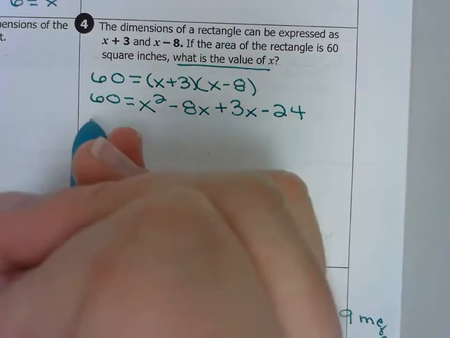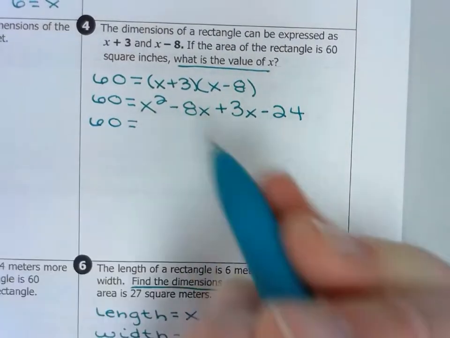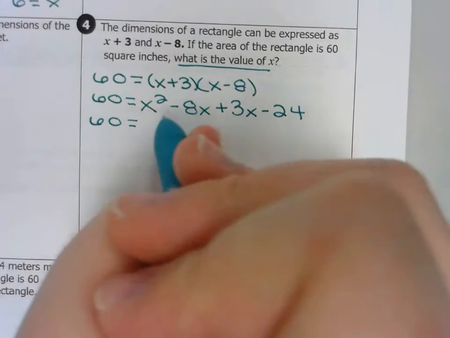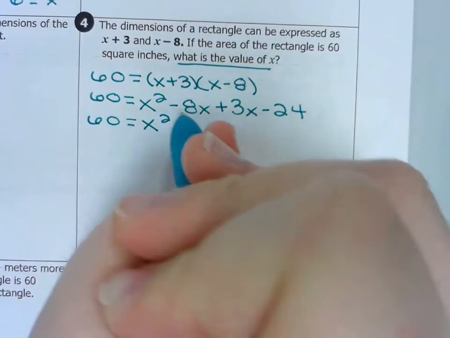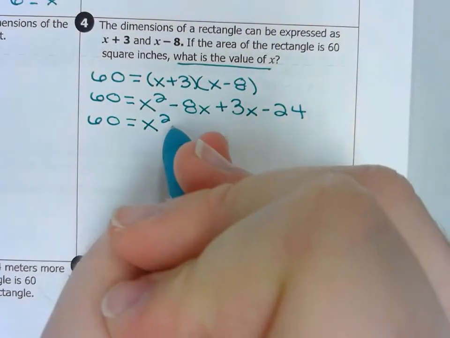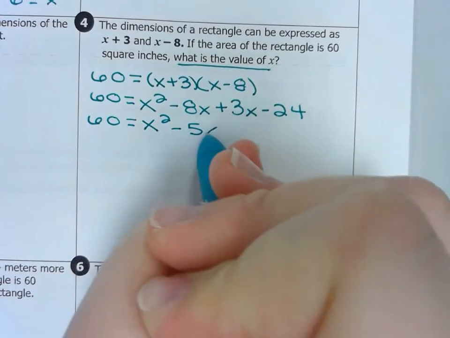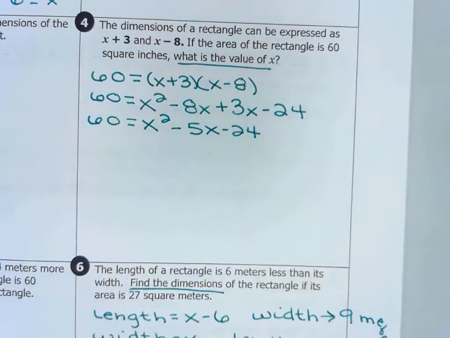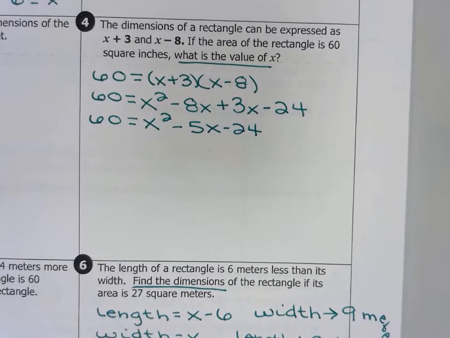So as I combine on the right side, what things can I combine? What is negative 8x plus 3x? Minus 24. I want to solve this. I notice that it is a quadratic. So I want to do square root or factoring or quadratic formula.